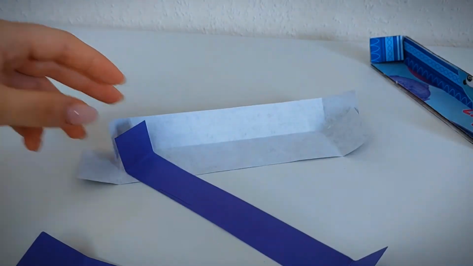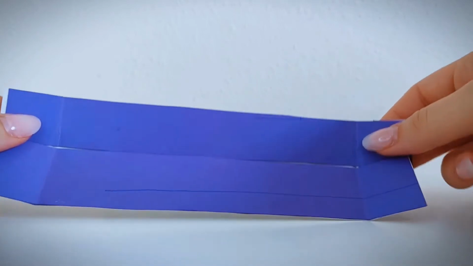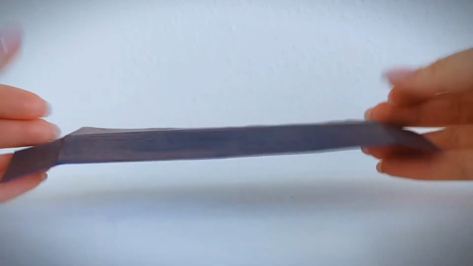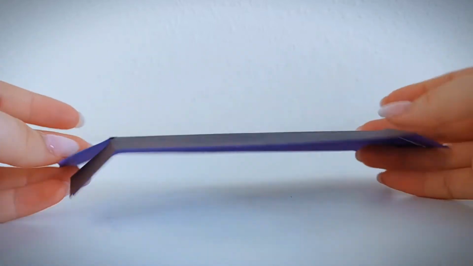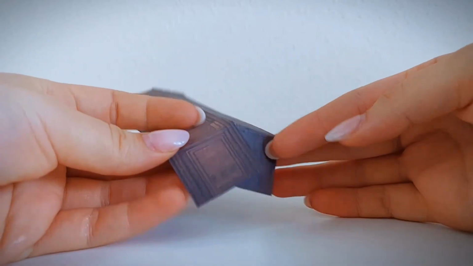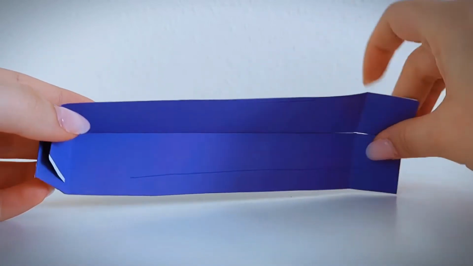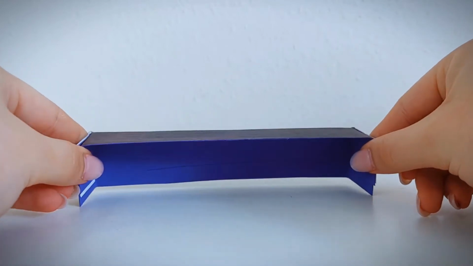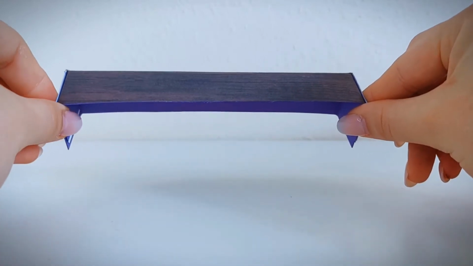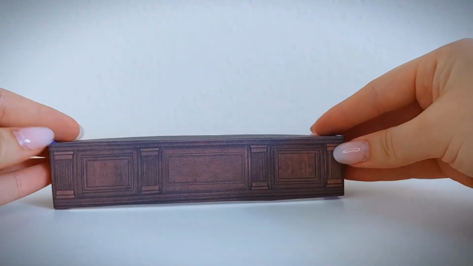We're going to glue it. So you guys, as you can see, I've glued the purple parts on the inside. And now what we're going to do is fold this part as such. And the same goes for the other side. And then you are going to glue this, okay? Yeah, and that's basically your table.